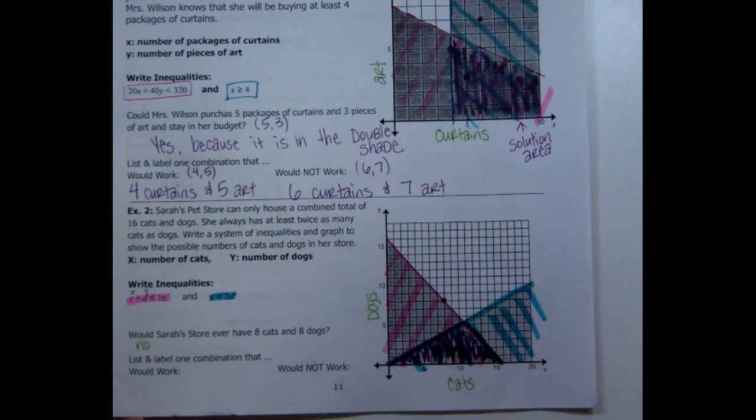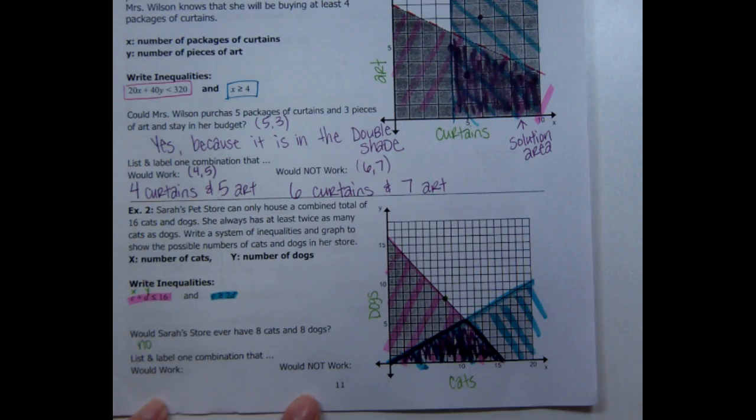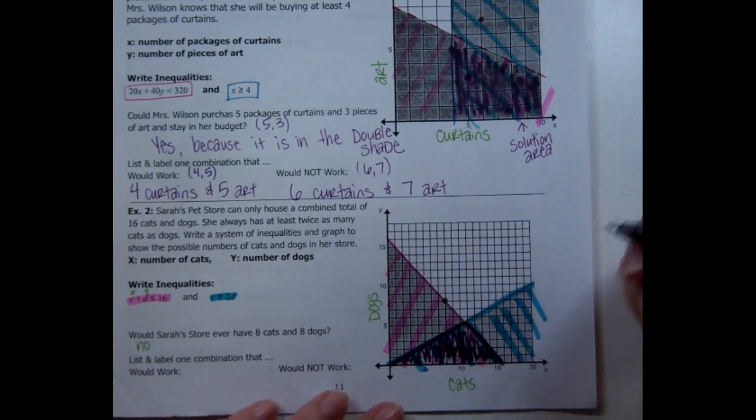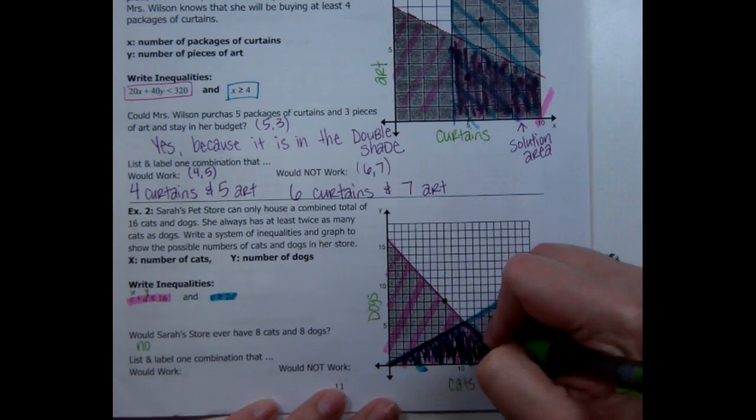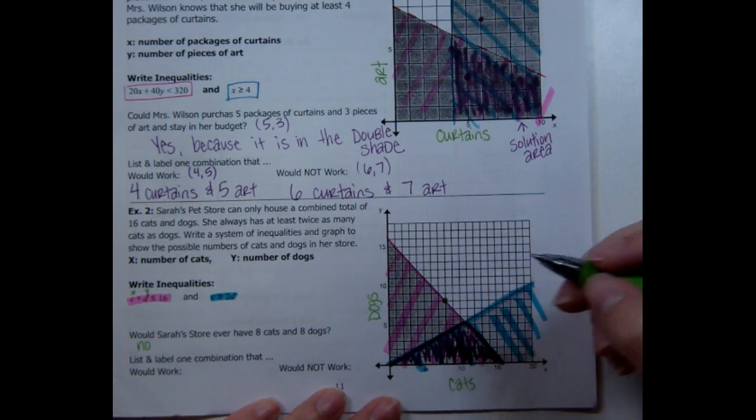So list one combination that would work and one that would not work. So pause the video and try this on your own. Did you get it? So one that would work would be anything in this double shaded area or on either of these solid lines.